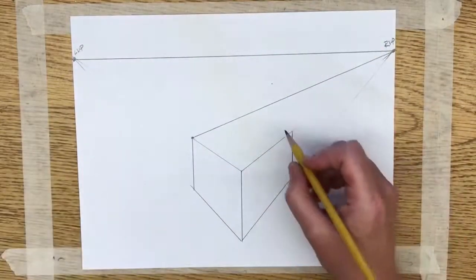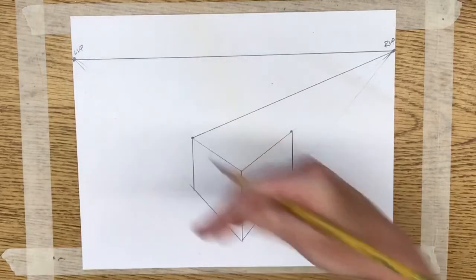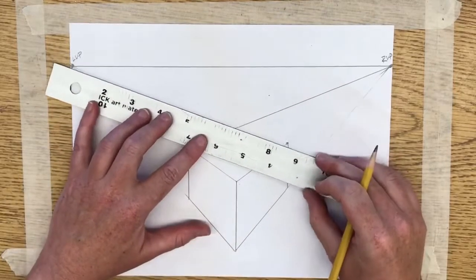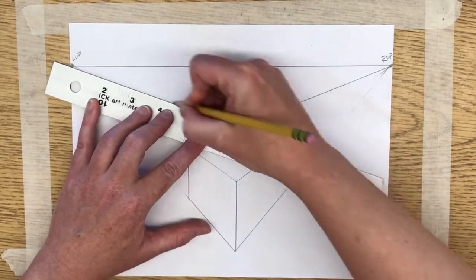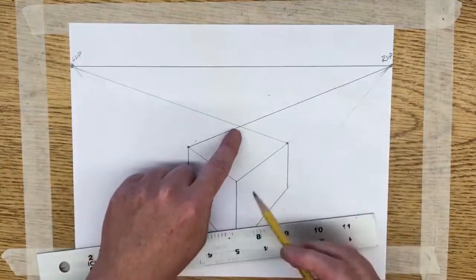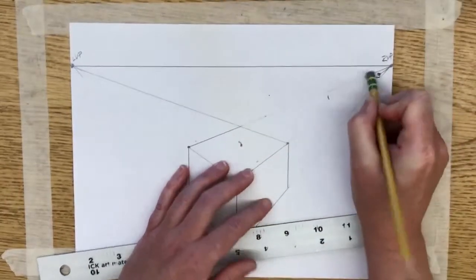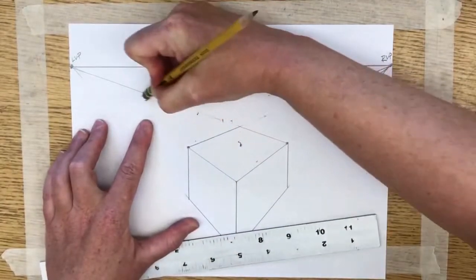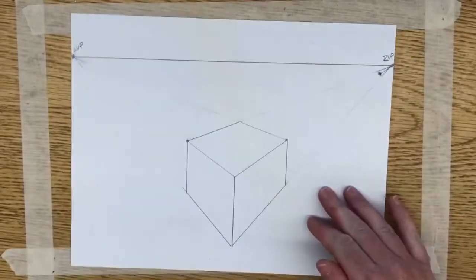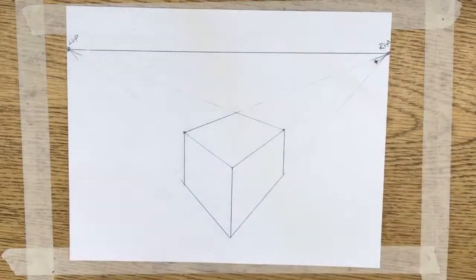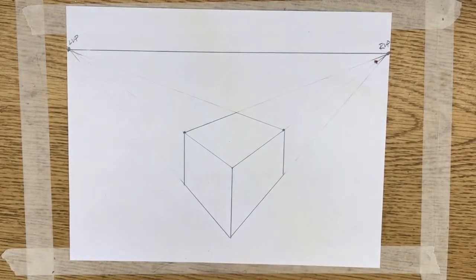And now over here, I'm going to start on this top right corner, and guess what? I'm going to go to my left vanishing point. So these two orthogonals will cross each other. And where they cross, that's that far corner of your building. So you have just drawn a building that you're looking at from above. You can see the right side, the left side, and the top of this flat roof.